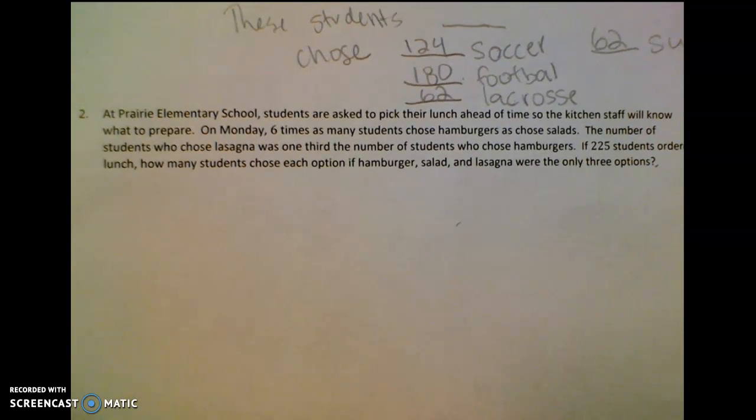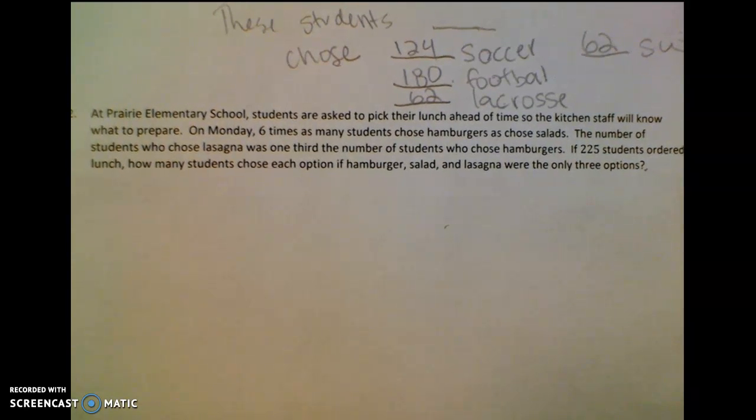This is video 2 for lesson 29, I believe. And we are working on problem 2 from the exercises. So the first thing I always do is read through the problem completely.